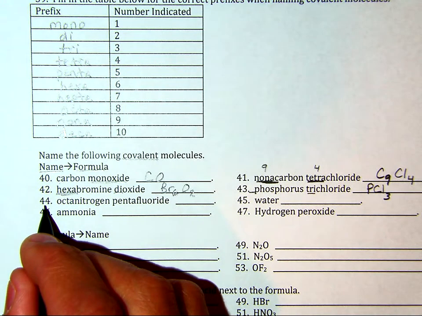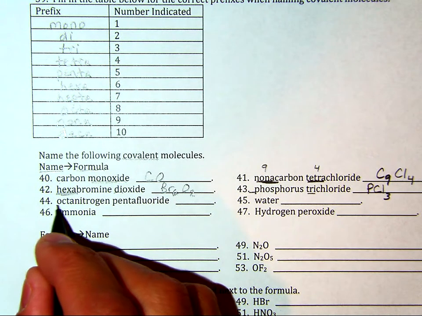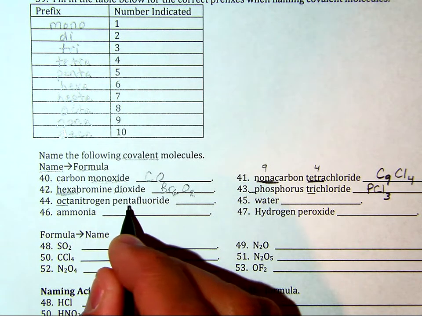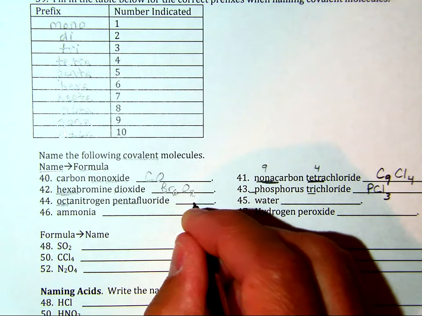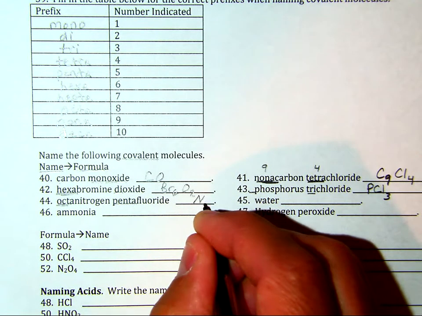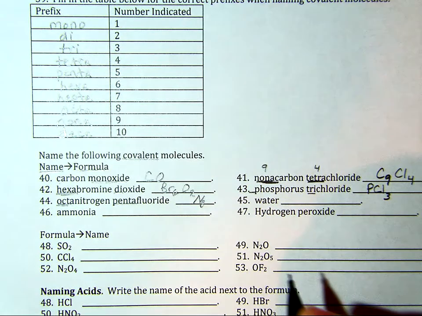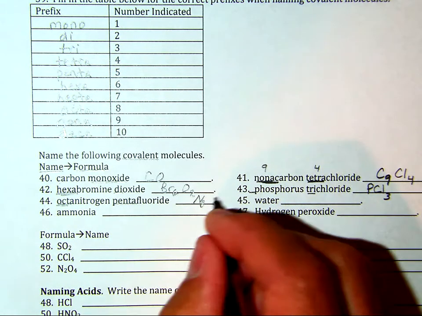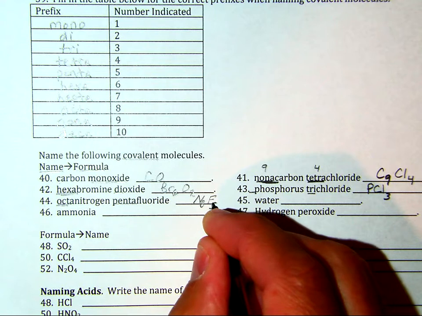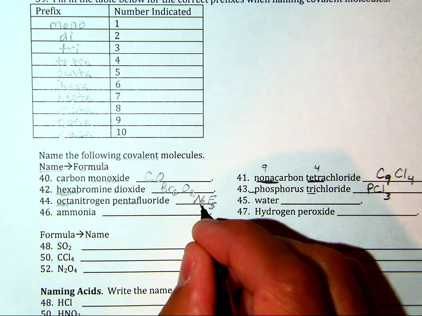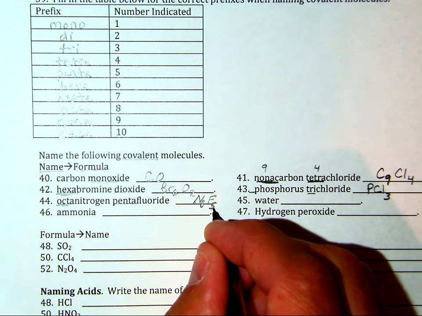Number 44. Octanitrogen pentafluoride. So we've got octa and we've got penta. The nitrogen is just N. Octa means 8, so N8. Fluorine is F, and we've got penta of them, so 5 of them. So N8F5.